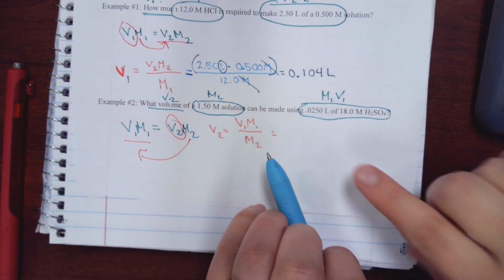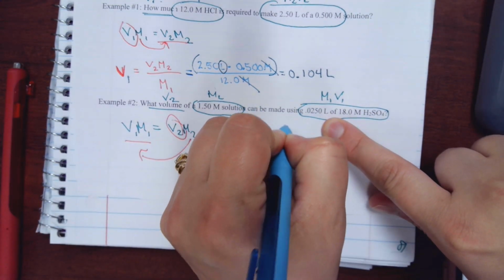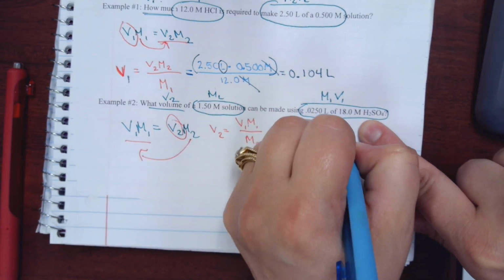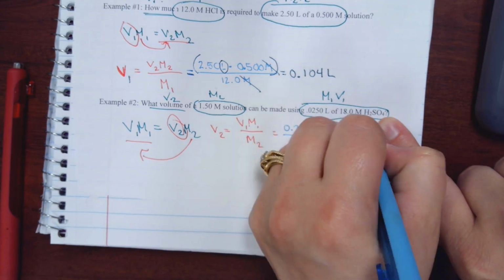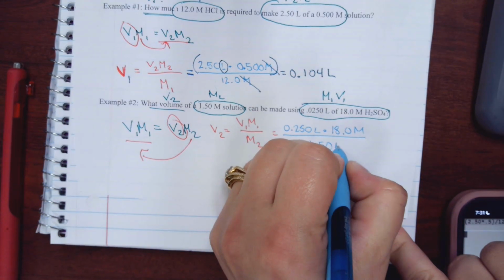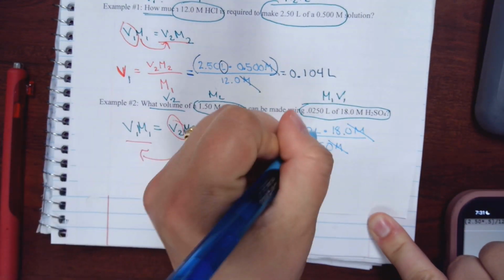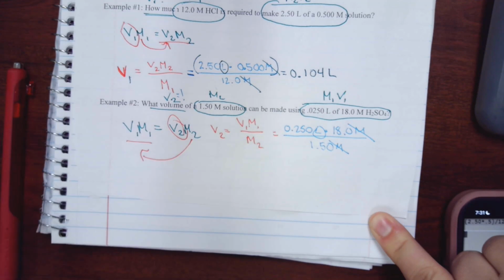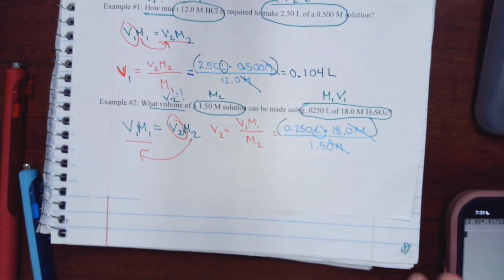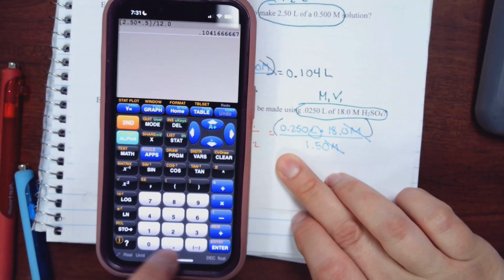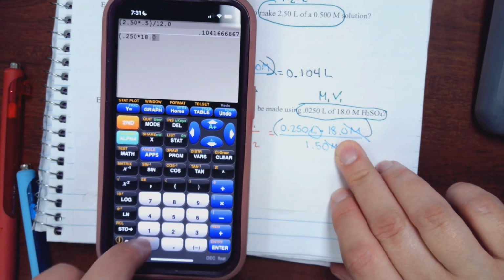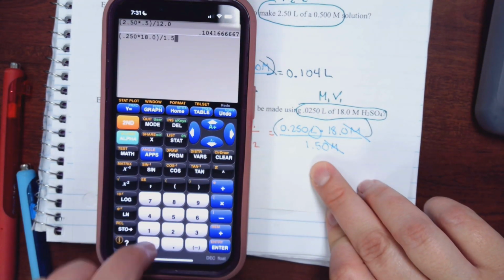All right, so now we can substitute in our numbers. The V1 was 0.250 liters. Our M1 was 18.0 molar. And then our M2 was 1.50 molar. So molarity is going to cancel again, leaving us with liters. Liters makes sense for volume. Okay. When we put this in the calculator, remember we want to put our parentheses around the top. So we have parentheses 0.250 times 18.0, close that parentheses, divided by 1.50.